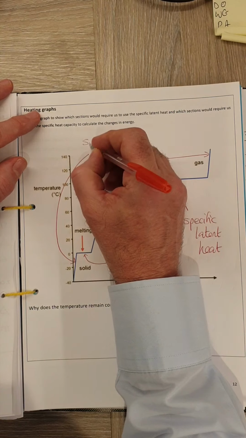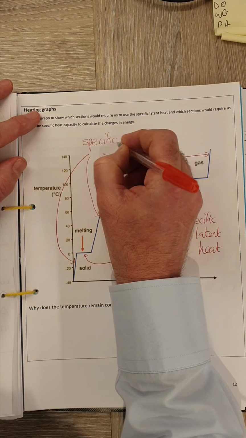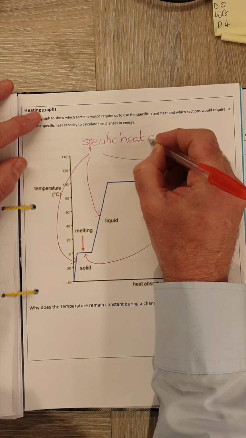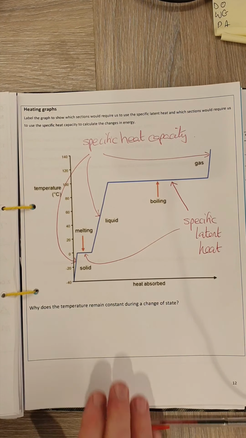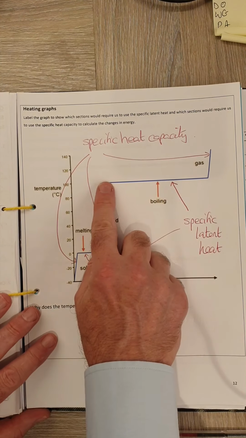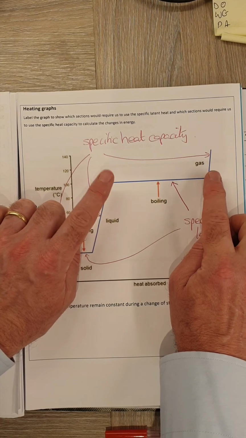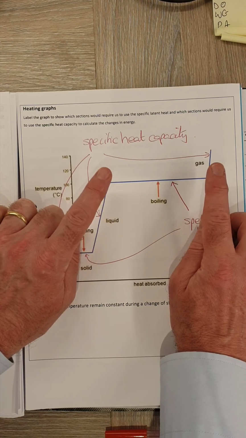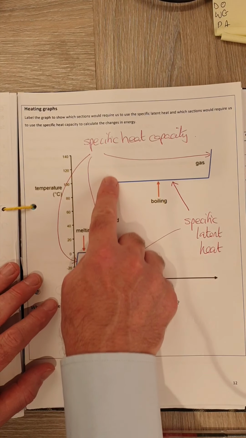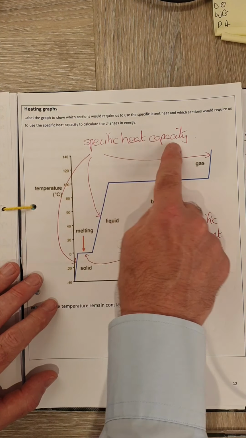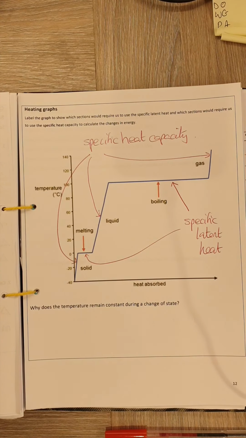So this is to do with specific heat capacity. So if you ever have a question with one of these graphs and they're talking about the part of the graph where the line is horizontal, that's always to do with specific latent heat. Where the line is diagonal, that's to do with specific heat capacity.